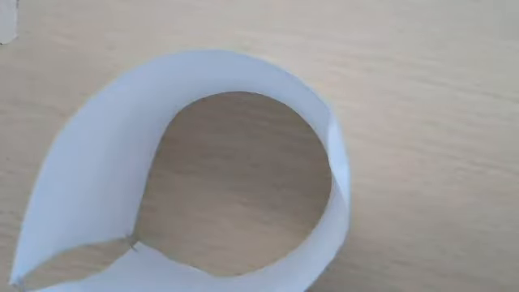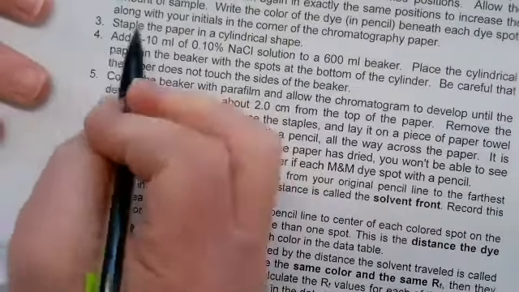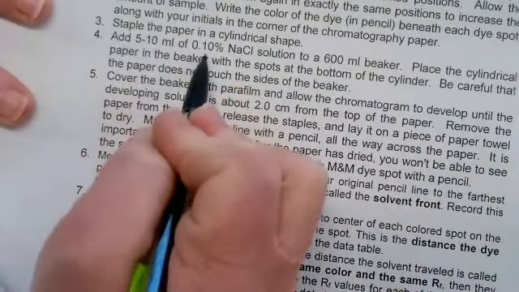Okay, so that's our stationary phase, and we have our samples. At each of your stations, I already have a large beaker that contains the salt solution. So number 4 says add 5 to 10 milliliters. It's already added for you. It's already ready to go.